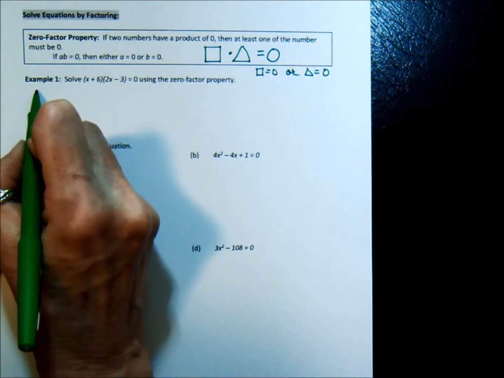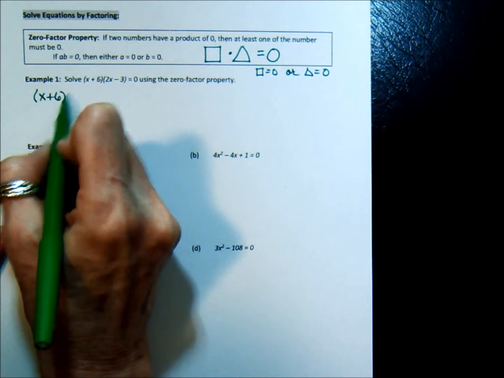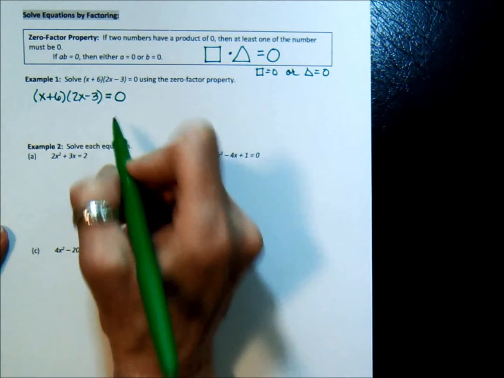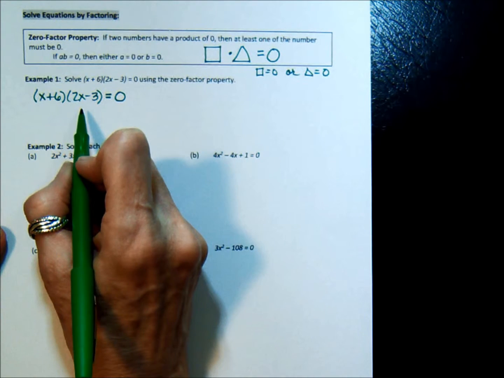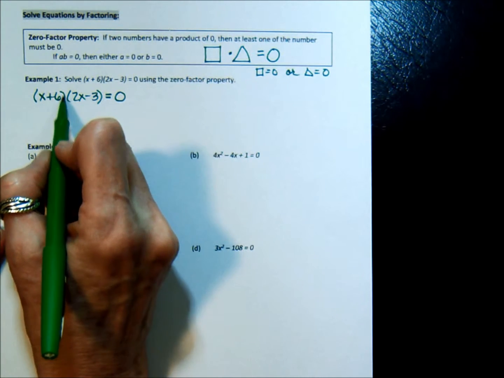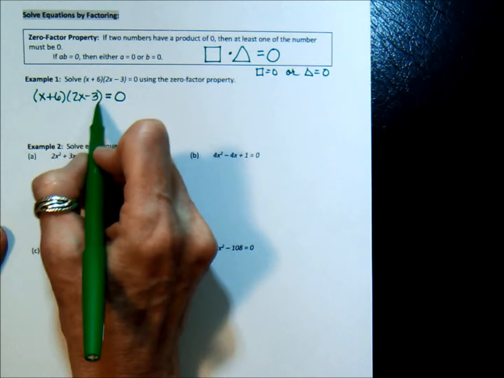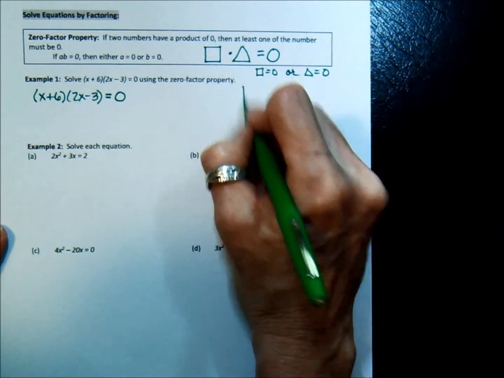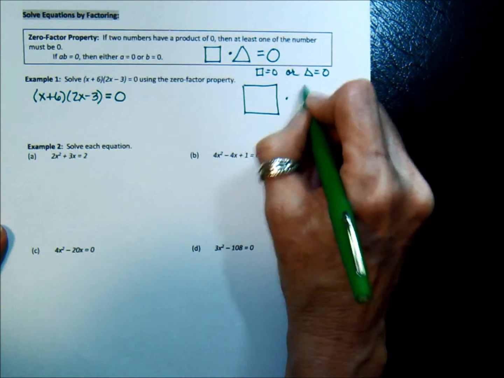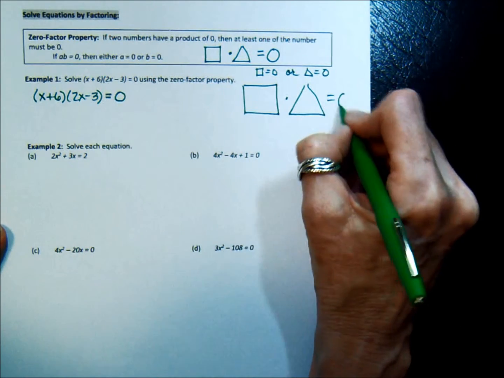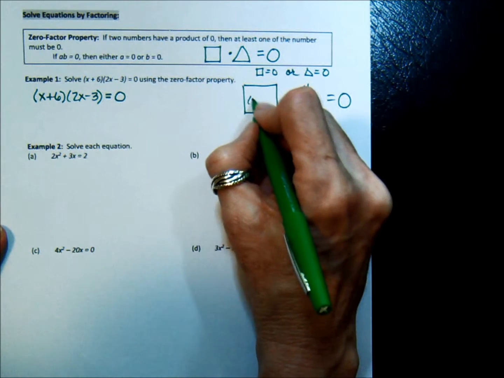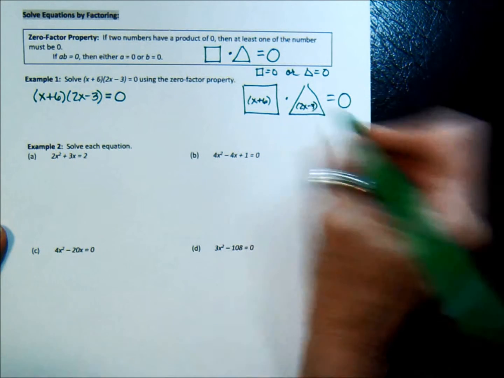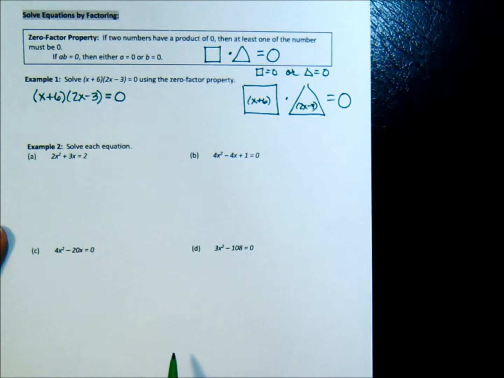So what we have here, (x plus 6)(2x minus 3) equals 0, is an equation that has already been factored. The two factors are x plus 6 and 2x minus 3. So it's the same thing as if, let me write this a little bit bigger so it will fit. Using my square and triangle analogy, it's as if the square is the x plus 6 and the triangle is the 2x minus 3, and multiplied together they equal 0.